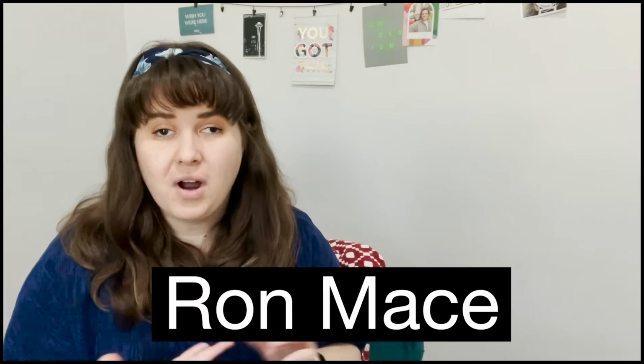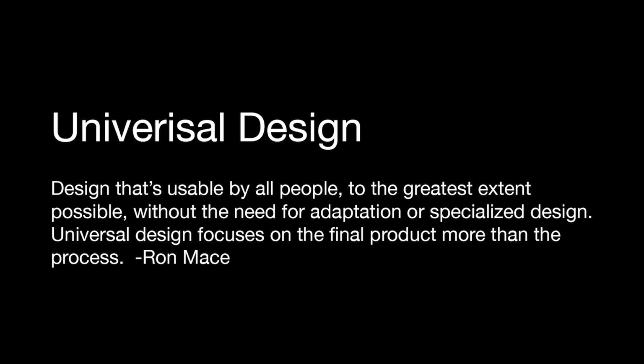It just really depends. Next, we have universal design, which is also a design method, and this was created a while ago and is usually talked about when talking about architecture or the environment. Ron Mace, a leader in universal design, defines universal design as design that is usable by all people to the greatest extent possible, without the need for adaptation or specialized design. Universal design focuses on the final product more than the process.